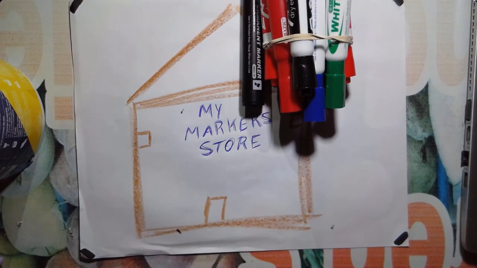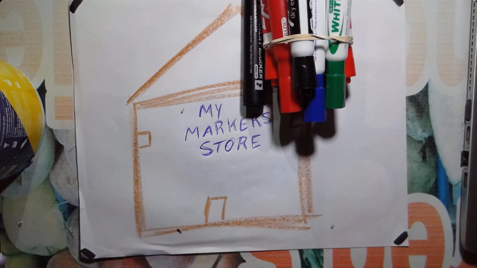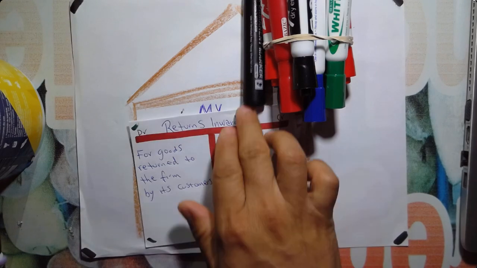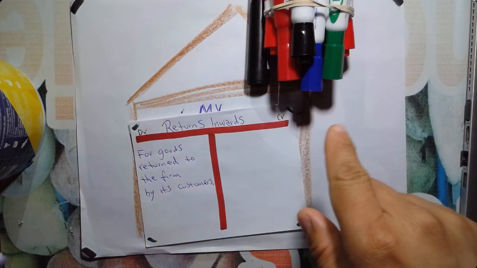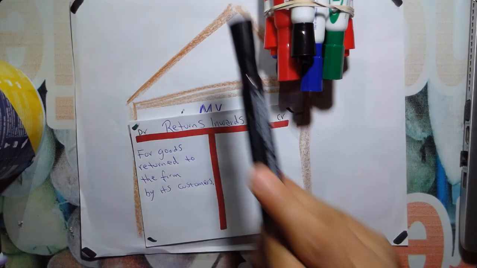Maybe not to the shelves, but it's coming back to the business. It's coming back inside, in. So that is a return, considered as a return inwards. Okay? A return inwards.